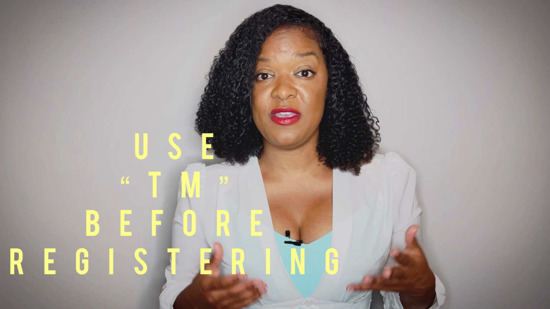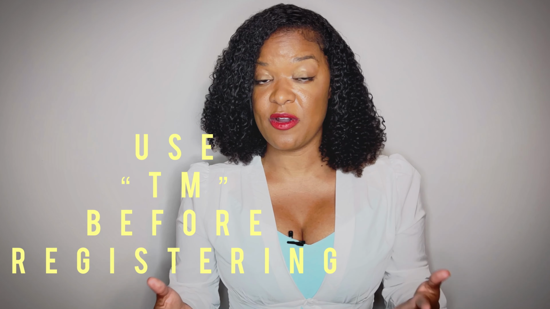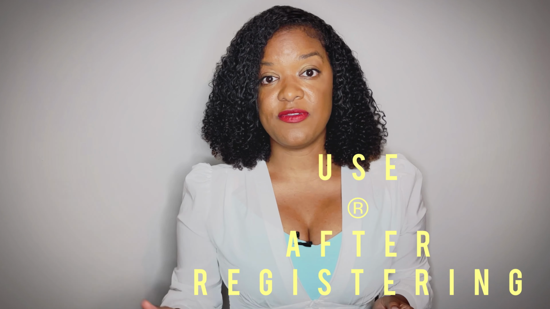The first thing I think you need to know is when to use the TM symbol and when to use the R registration symbol. You use the TM symbol prior to registering your trademark with the United States Patent and Trademark Office, or USPTO, or any other international trademarking body. That's when you use the TM symbol. You use the R circle, or the registration symbol, after registration.